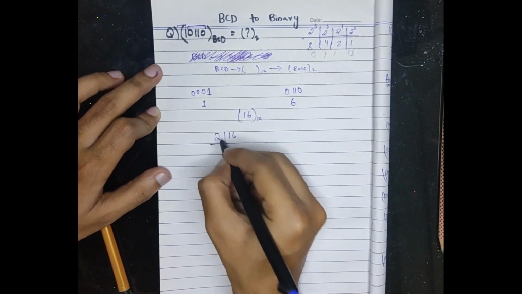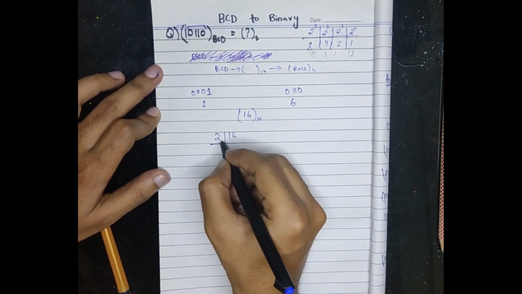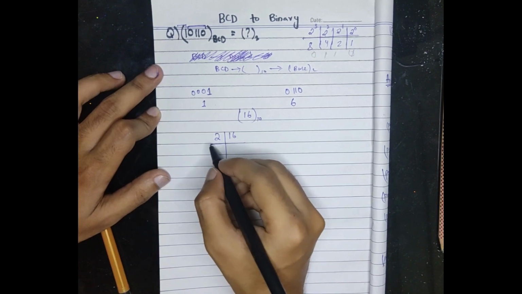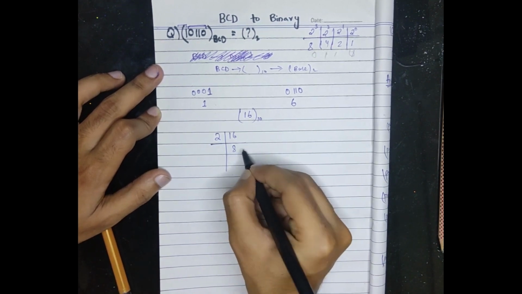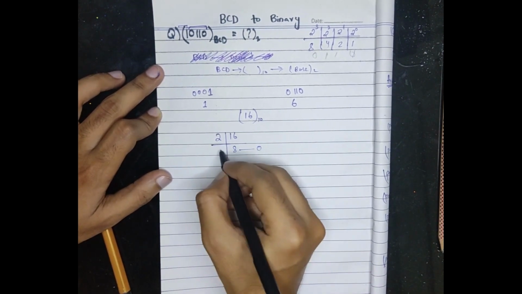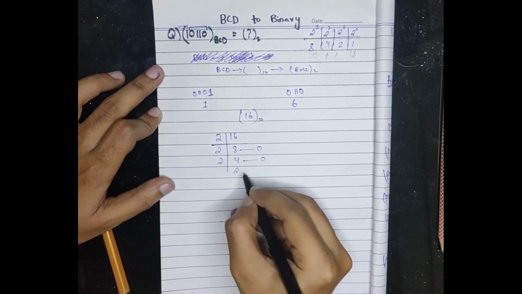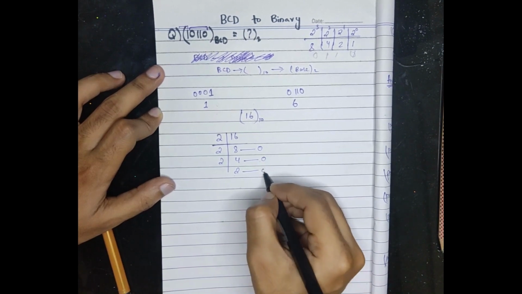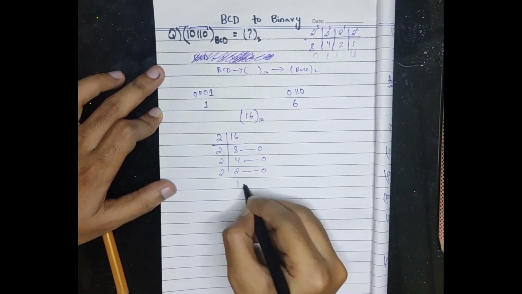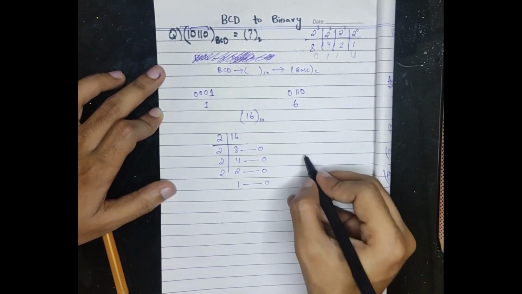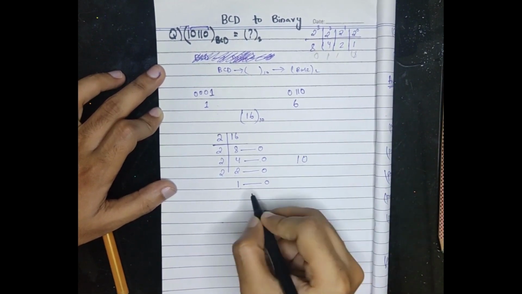And always take 2 because we are converting it into a binary form. So 2 8s are 16 and remainder 0. 2 4s are 8, remainder 0. 2 2s are 4, remainder 0, and 2 1s are 2, remainder 0. So we get 1 0.